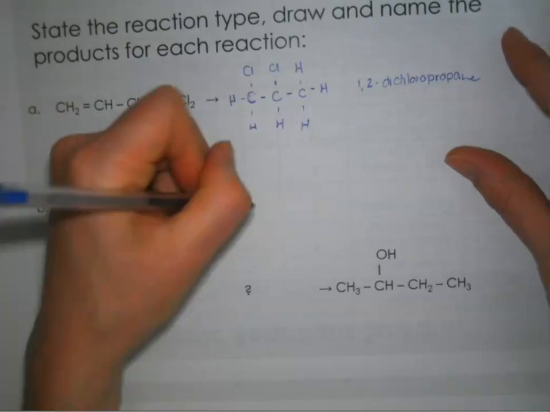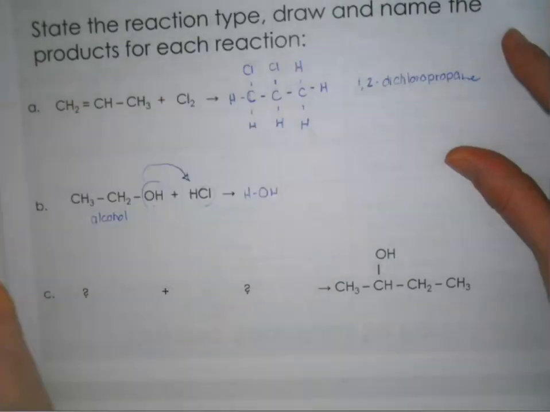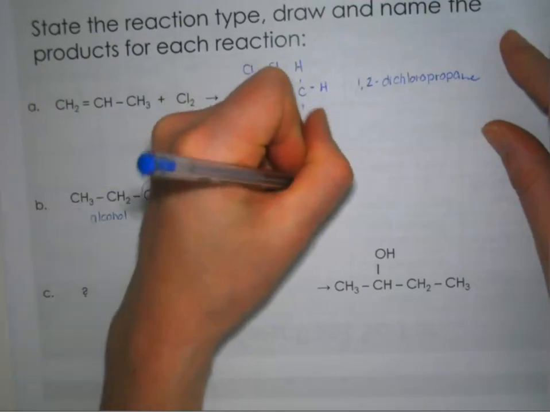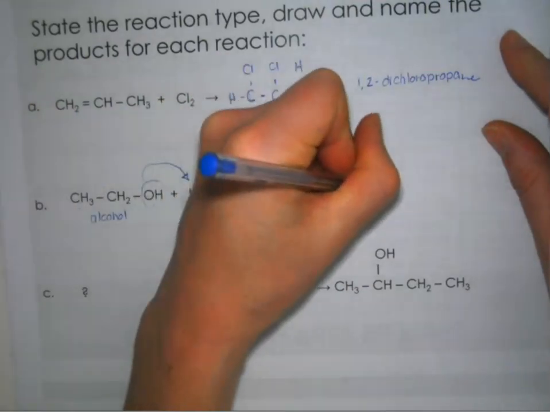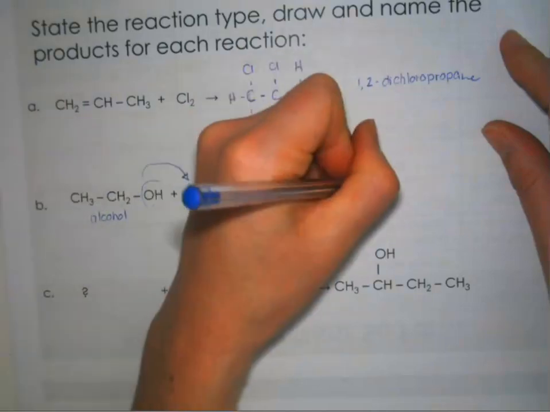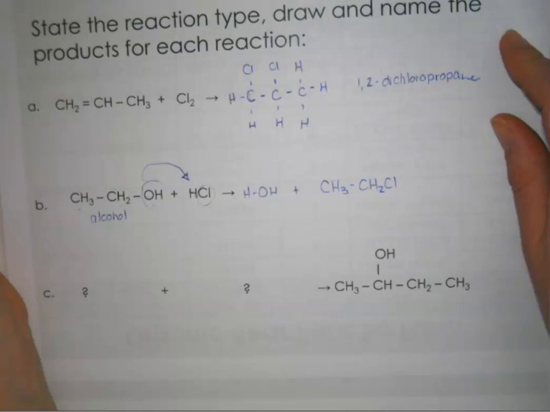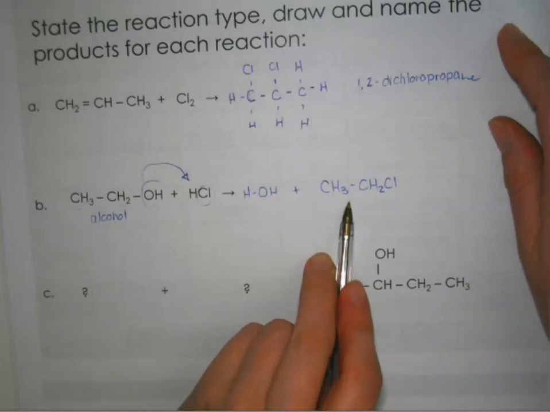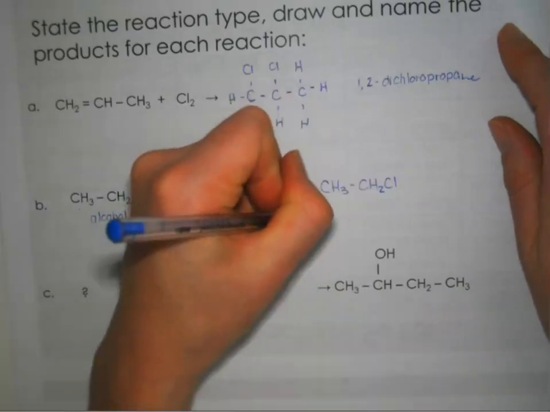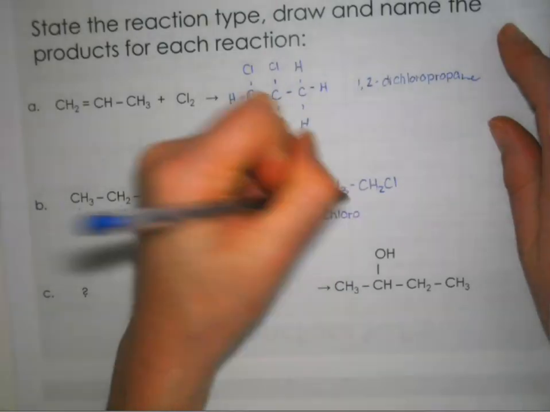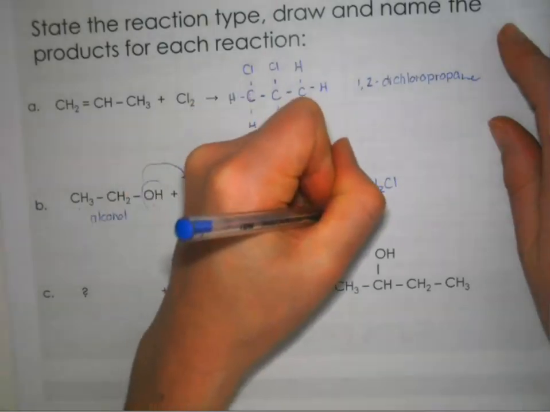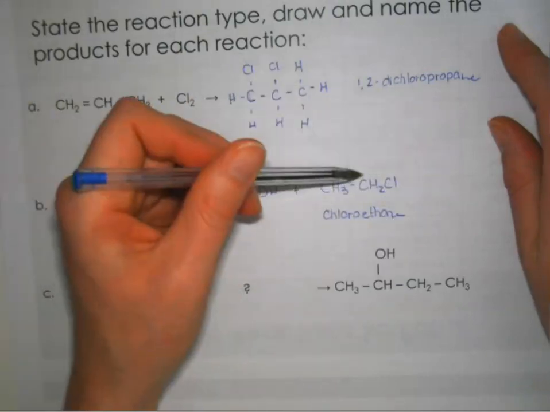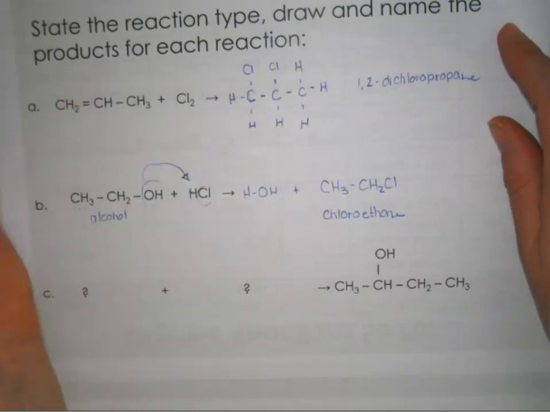So HOH will be one product, which is water, and we're going to end up with CH3CH2 and attached onto there will be the Cl. Okay, so CH3CH2Cl, chloroethane. Because we just have the one chlorine, you don't have to give a number for it. If it was on this one, you would just number this carbon number 1, right? There's only one possibility there.